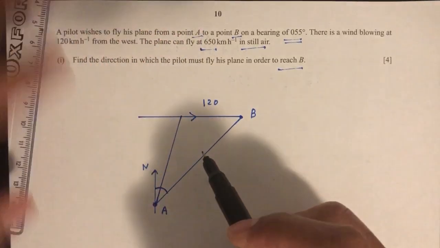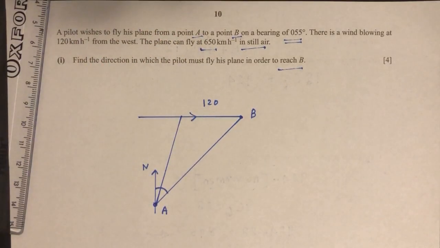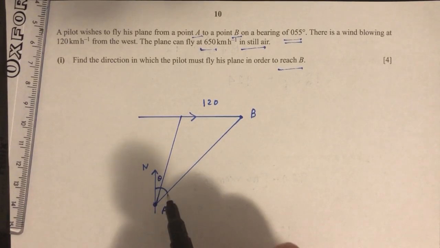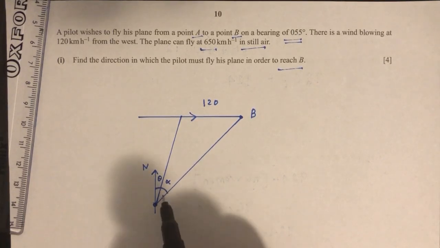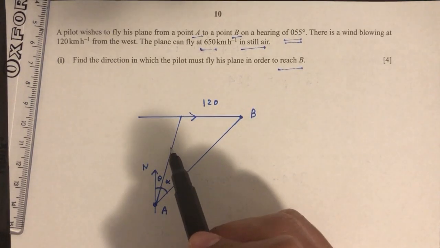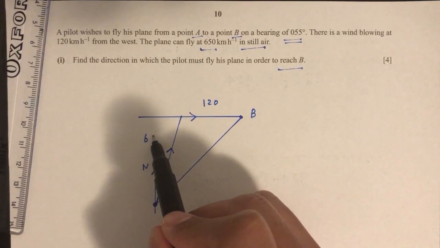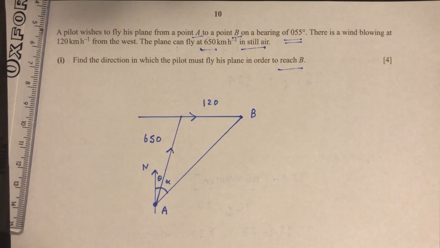We have to find the angle theta. Theta will be the angle here, the bearing, and for us to find theta, we have to first find this one inside. Let's call this one alpha, and it is given to us that the plane can fly at 650 in still air.